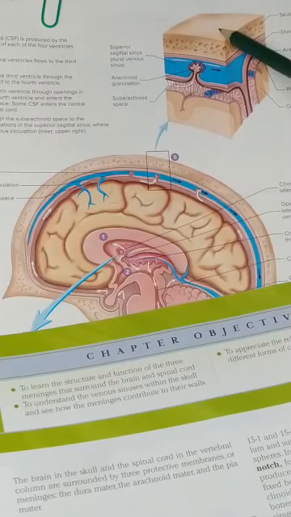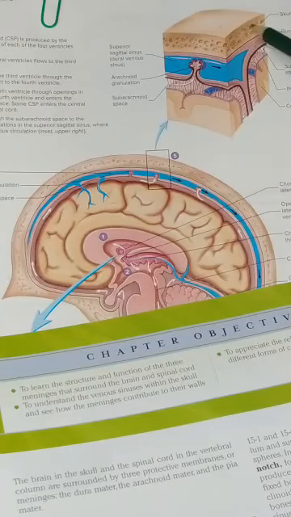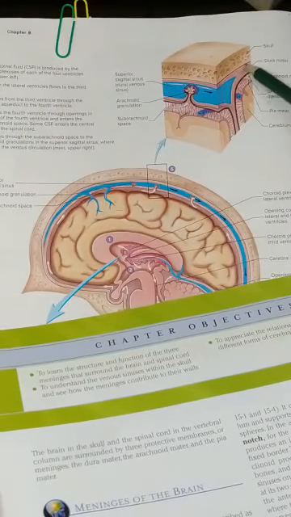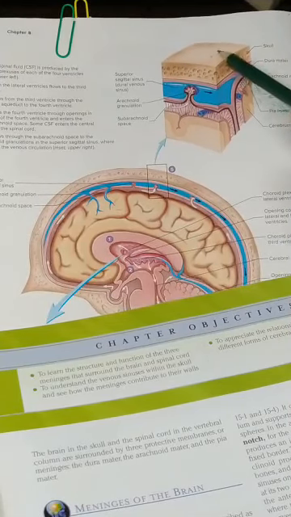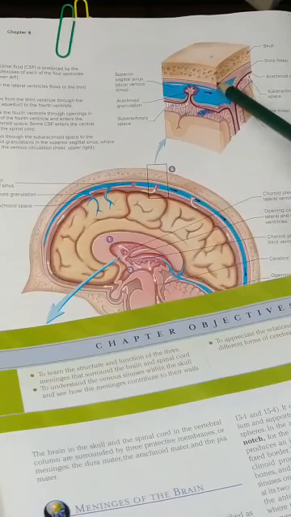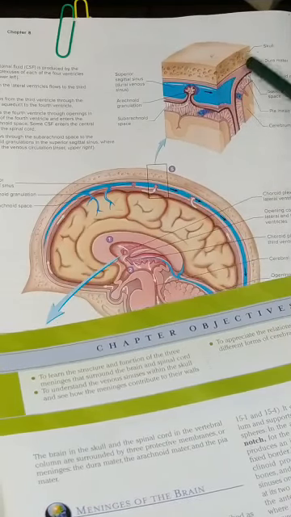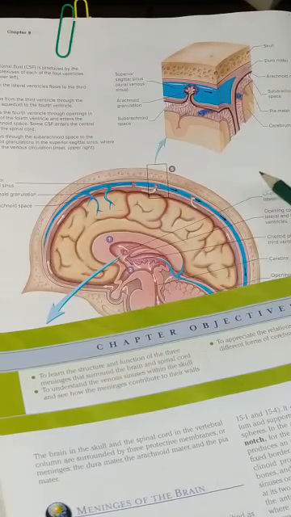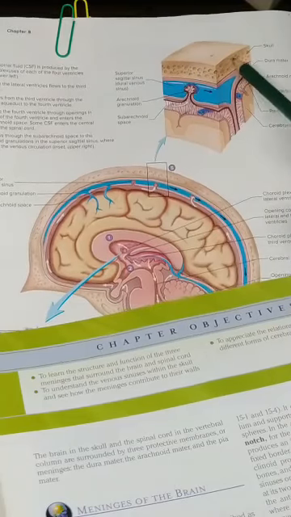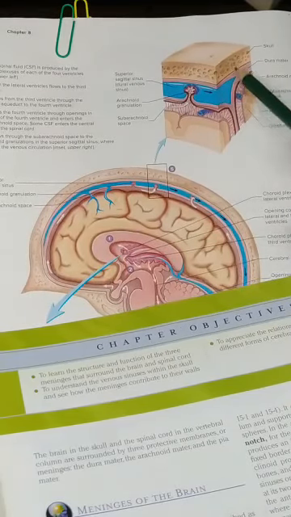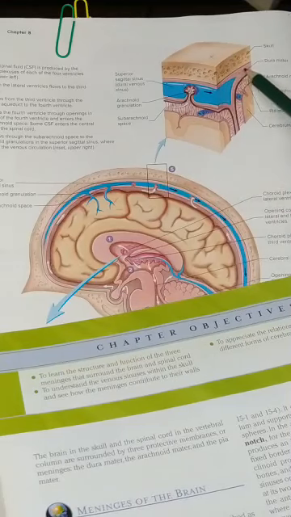This is the outer table of the skull, and this is the inner table of the skull. The skull is a flat bone. The cap of the calvaria is considered a flat bone. It has an outer table and an inner table, and between them is spongy bone, which contains hematopoietic tissue or bone marrow tissue, and we call this diploe, D-I-P-L-O-E. And we have here the Dura Mater.